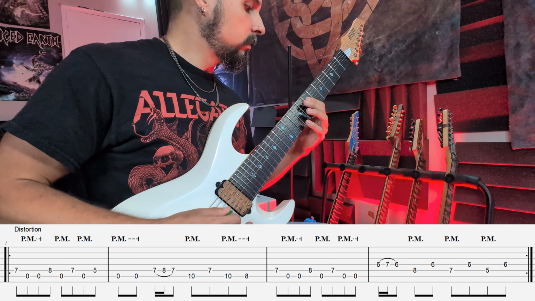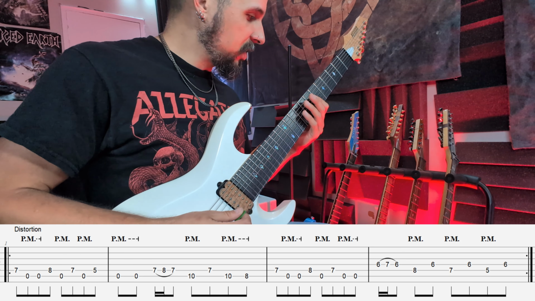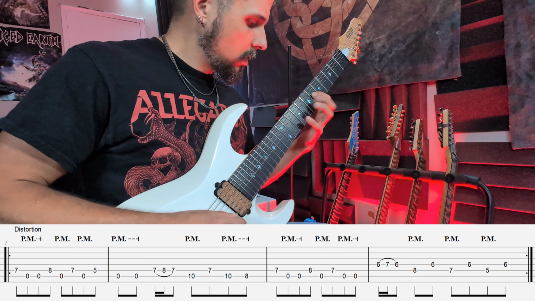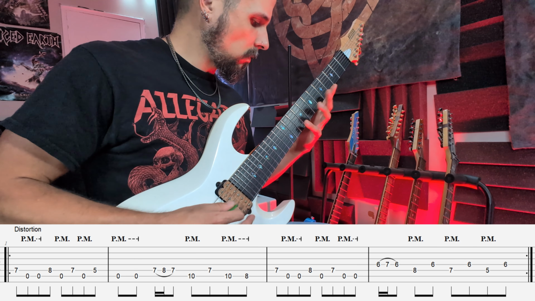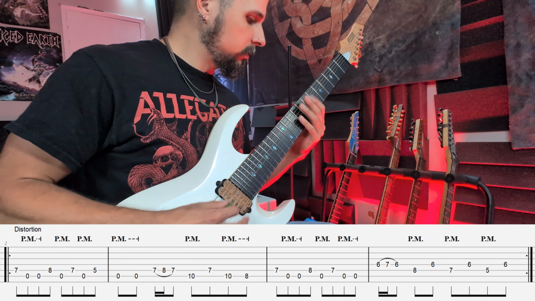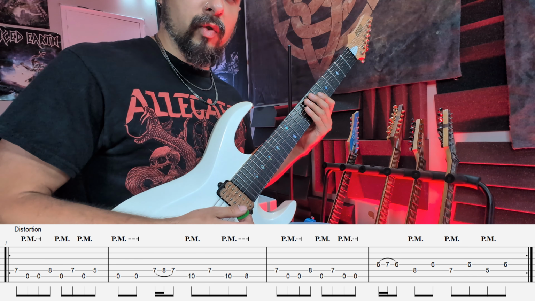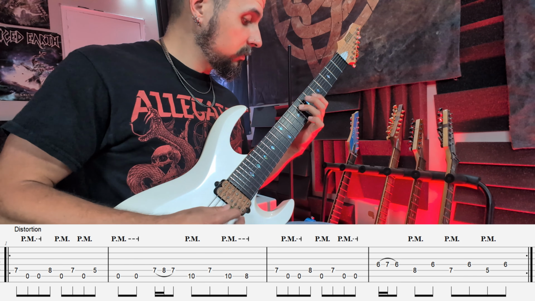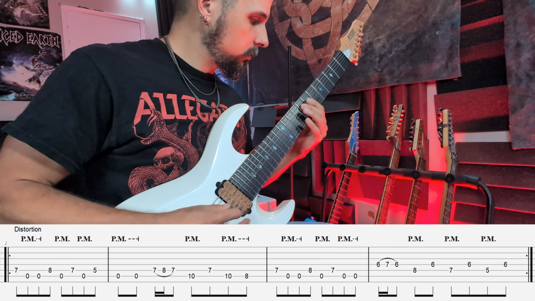So again, one more time. Down, up, down, up, down, up. And I'm palm muting those notes as well. Those first 3 notes I'm not palm muting, the rest of it. So again.